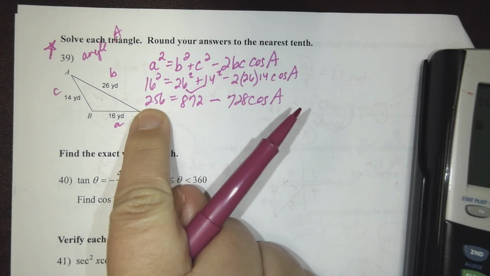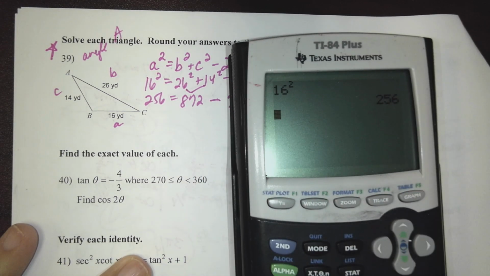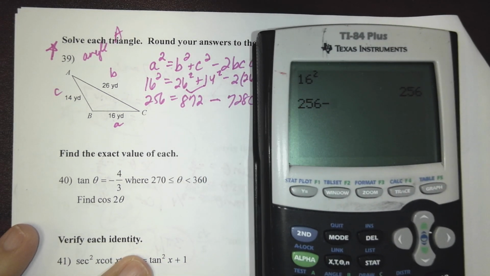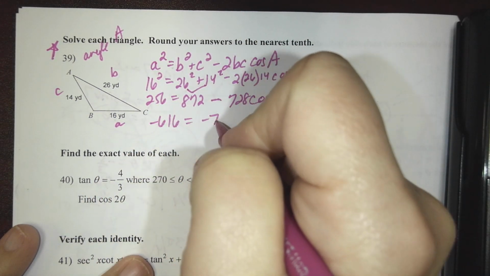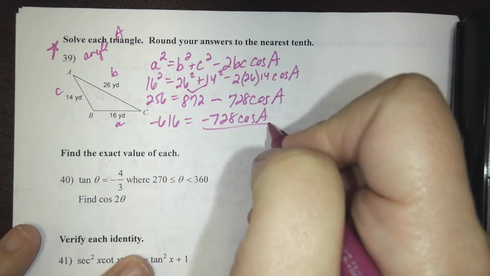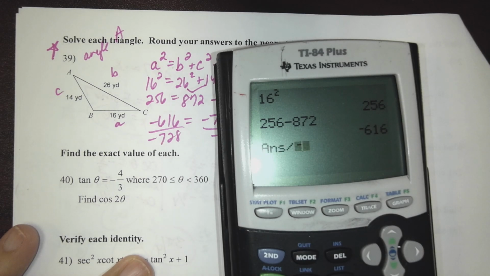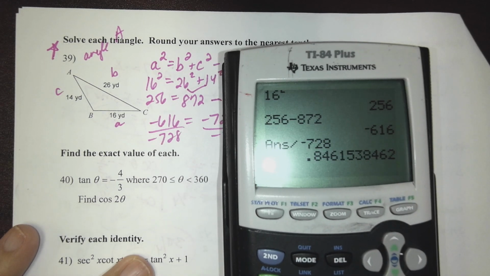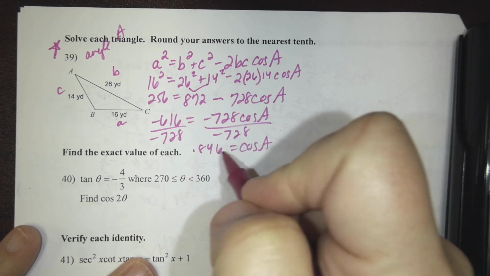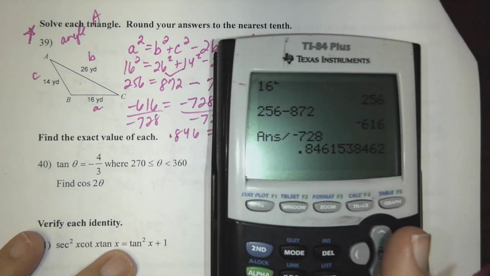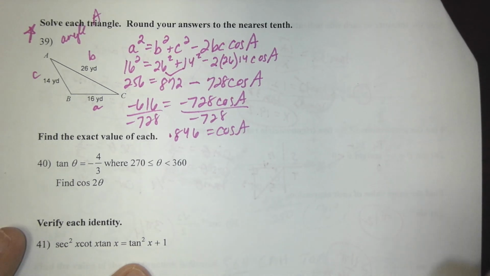You've got to subtract this over first before you can combine these two together. This has a cosine attached. So you need to do 256 minus 872. Negative 616 equals negative 728 cosine A. Now you can divide by negative 728. You get 0.846. And again, to find an angle, you inverse cosine that. 32.2 degrees.